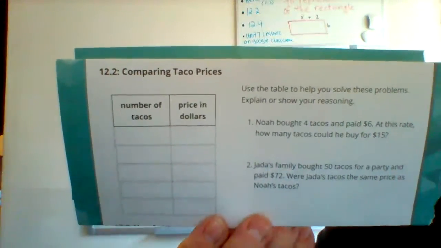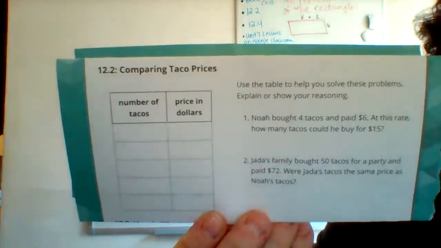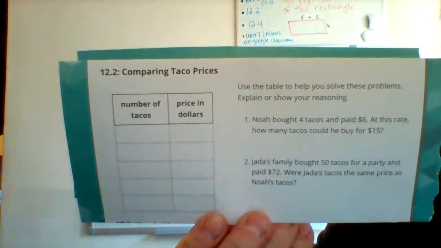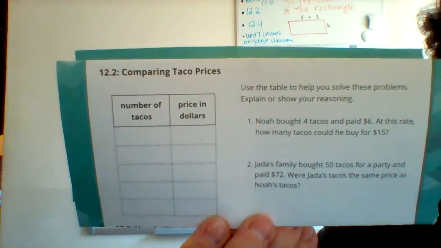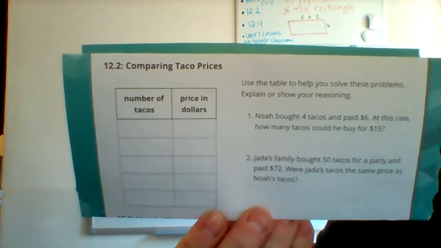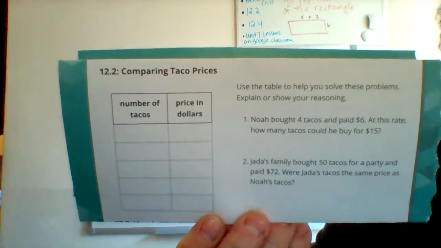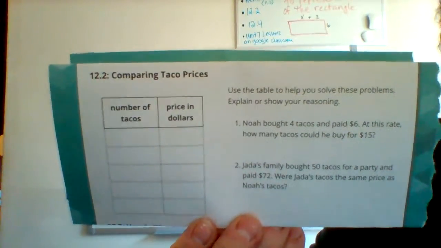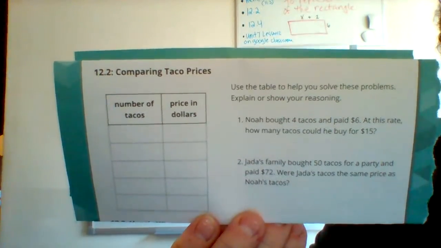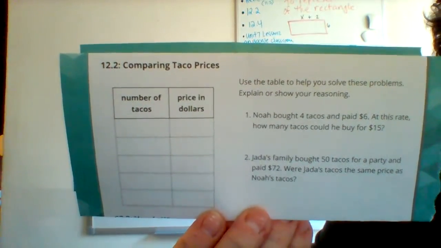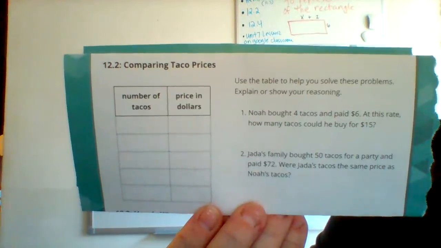I'm going to do something different in this stream than I did in the other one. In the other one, I used the same table for both people. That's actually a big no-no. I was just trying to improvise and save some time. So I would like you to use the table here for Noah. And then if you have space in the book or in your notebook, do a separate table for number 2, which is Jada. All right, and I'll do that on the board here.